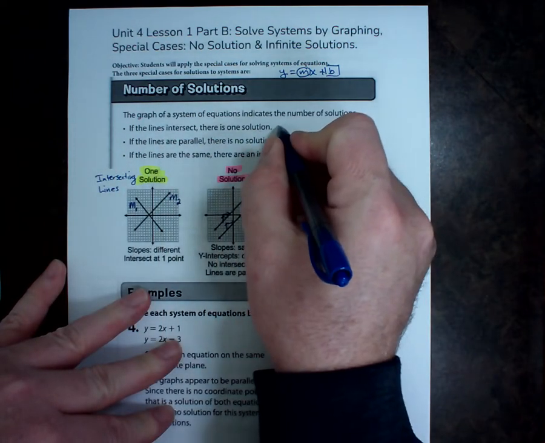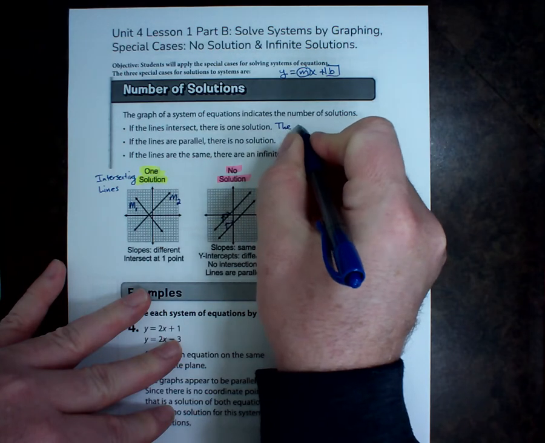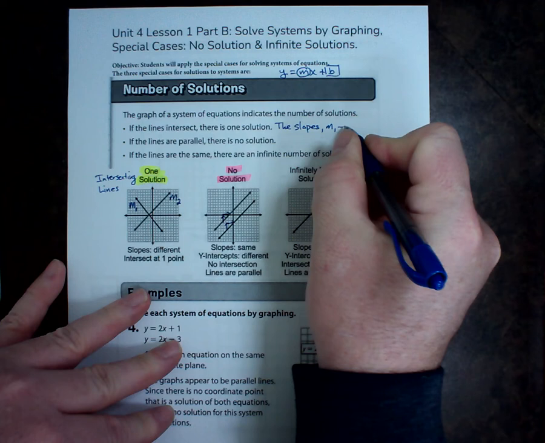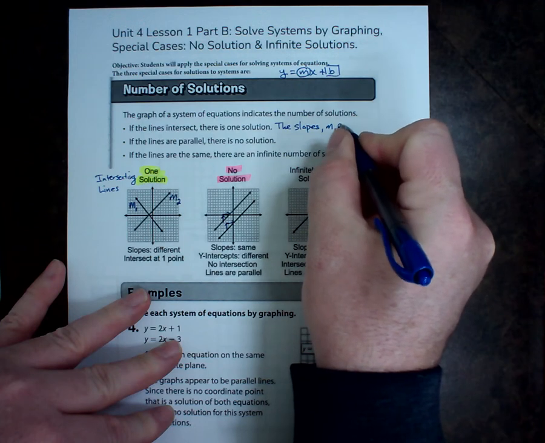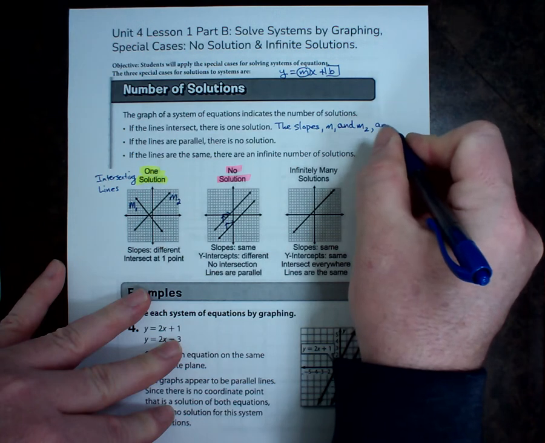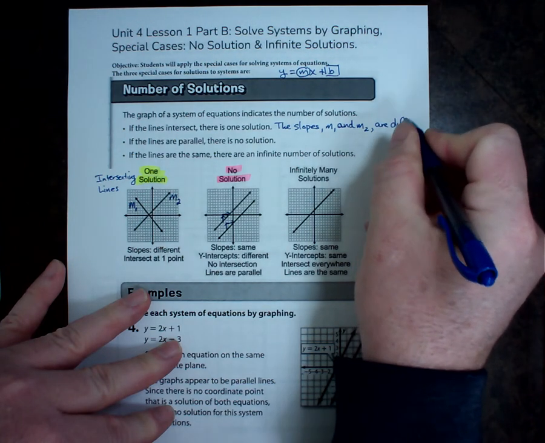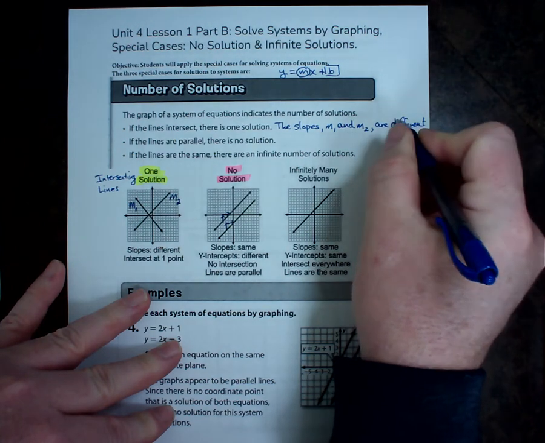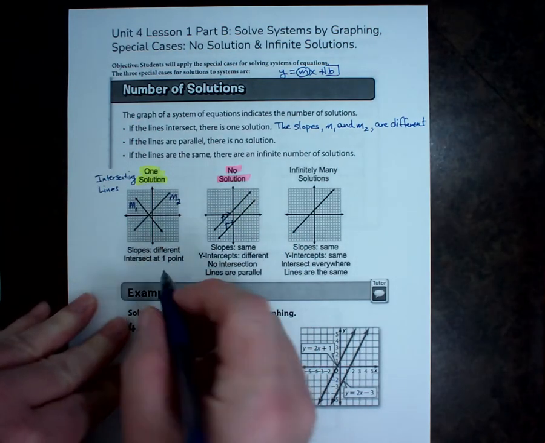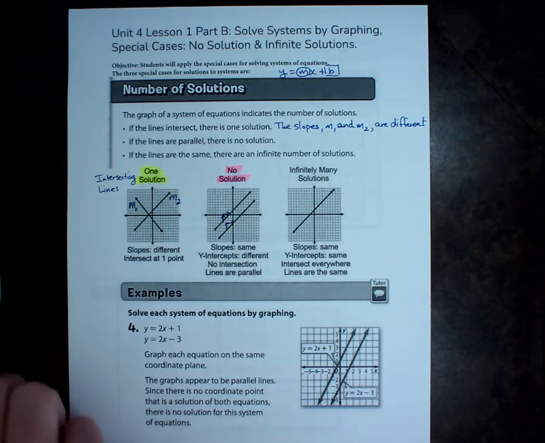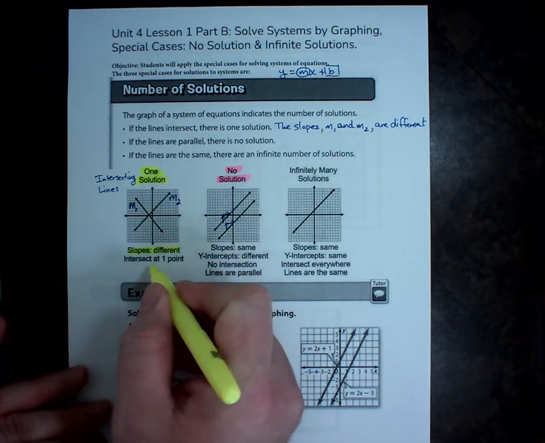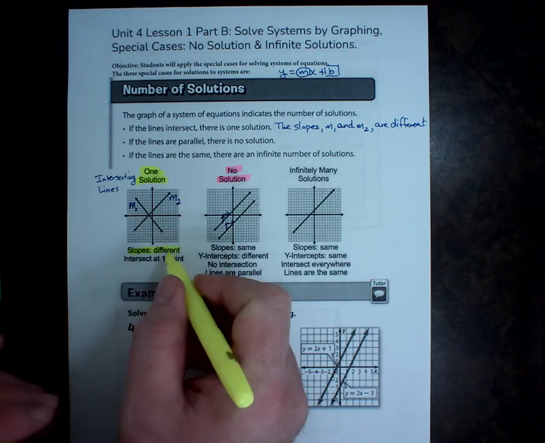This means the slopes m1 and m2 are different. And as I said before, I've pulled this out of a text that's not ours. So you can see here that when you have intersecting lines, the big difference is they have different slopes.